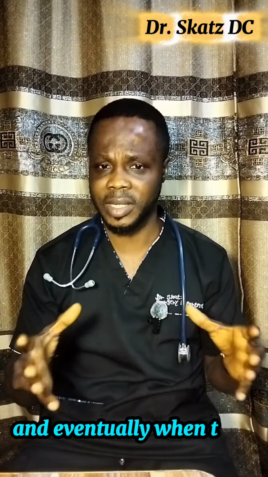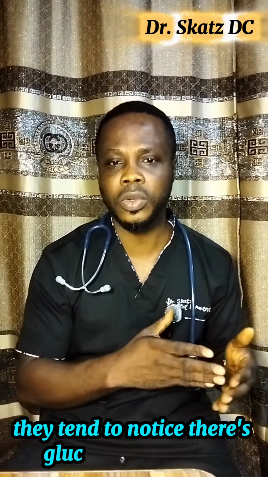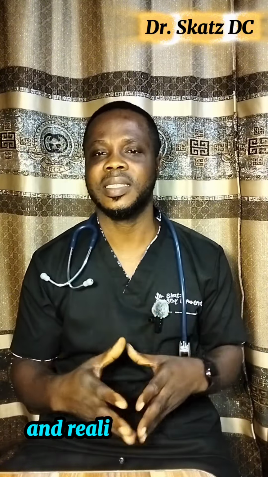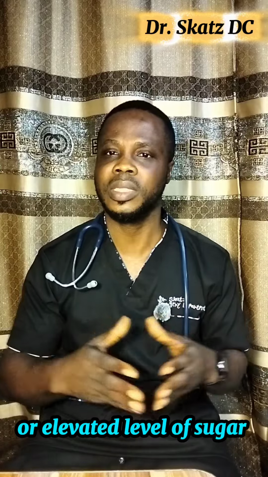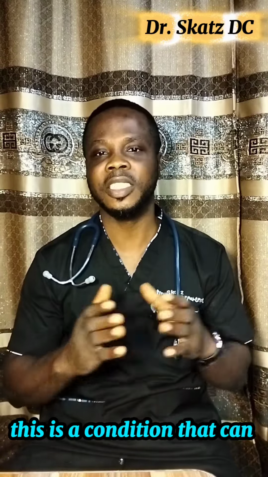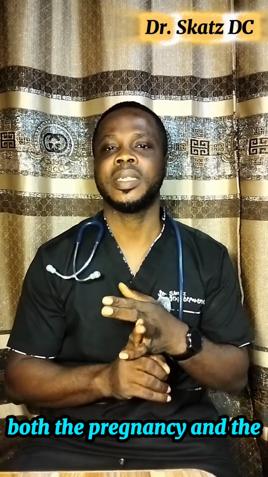And eventually, when they register for antenatal, the doctors assess their urine. They tend to notice there's glucose in the urine. They do a fasting blood glucose for them and realize that there's uncontrolled or elevated level of sugar within the blood. This is a condition that can actually endanger both the pregnancy and the mother's health.